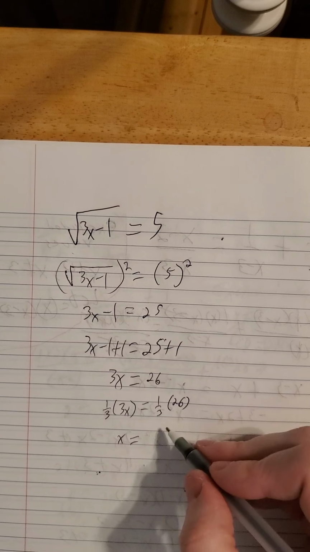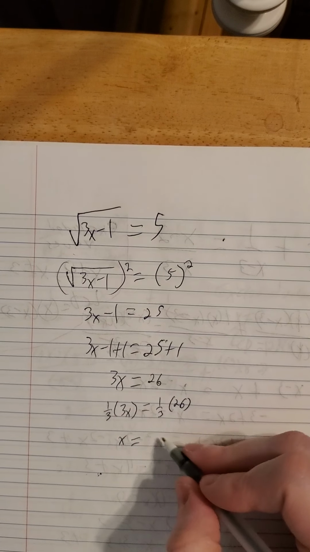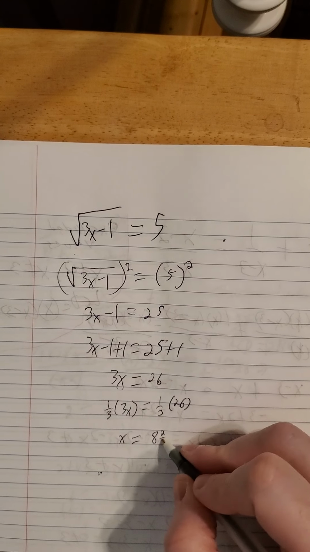All right, so a third of 3x is x, and a third of 26: 3 will go into 26 8 times with 2 left over.